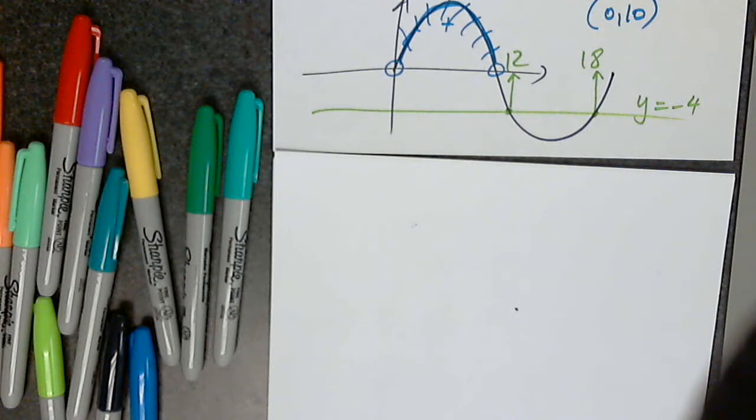And we started chapter 2 with symmetry. We said there were two types of graphs, and we just looked at the relationship between f of negative x and f of x for an even function, and f of negative x and f of x for an odd function.